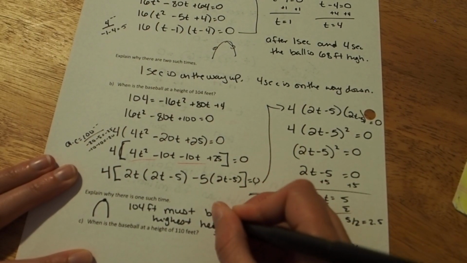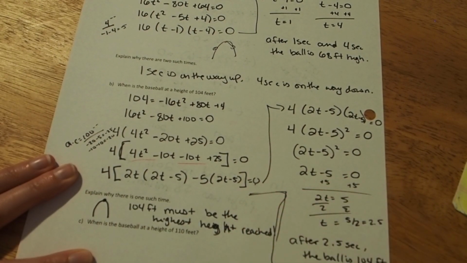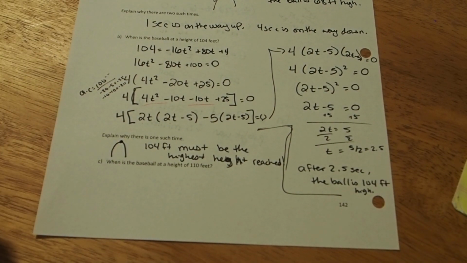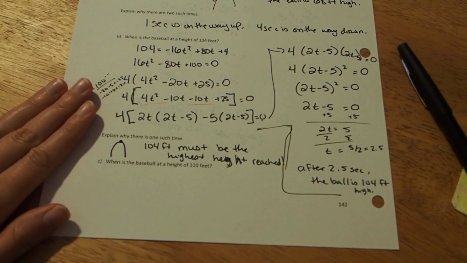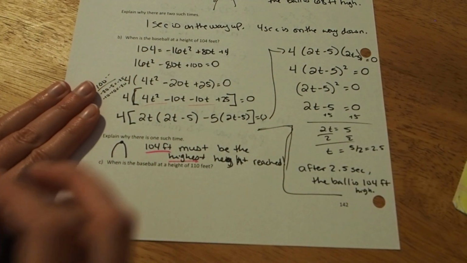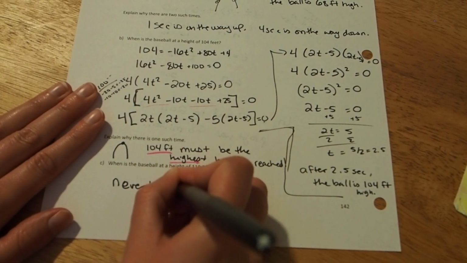Highest height that we reach. Cool. Otherwise, there would have been two answers. So, part C, when is the baseball at a height of 110 feet? I can solve the entire question again, but I just said that 104 feet is the highest, so I know that there is no solution, so never. Remember that 104 is the highest.